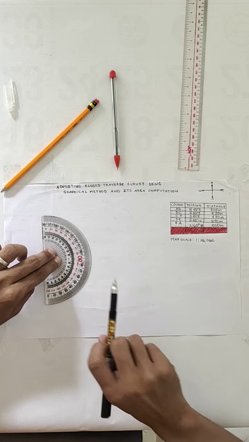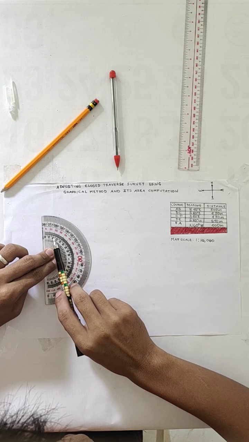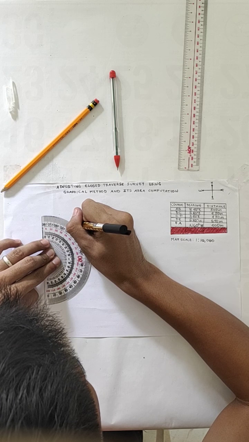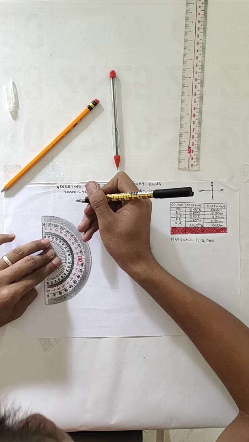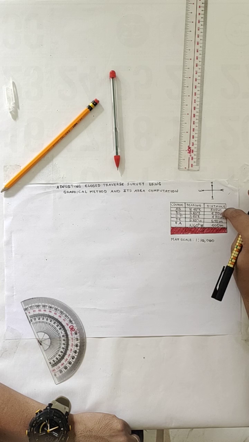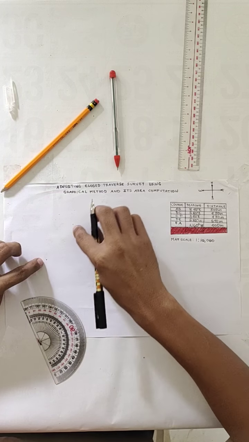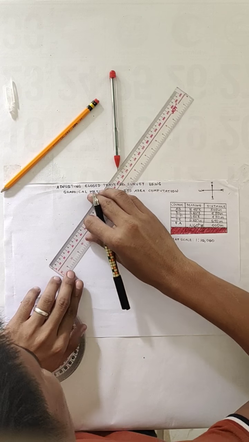So northeast, we're referring to the north 40 degree east. So here is the north 40 degree east. And then, since the distance is 5 centimeter, we're going to measure from here up to 5 centimeter.